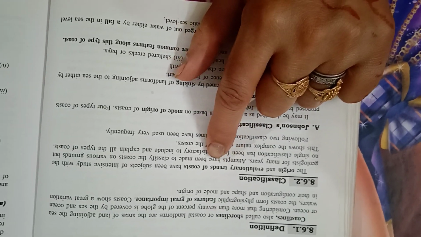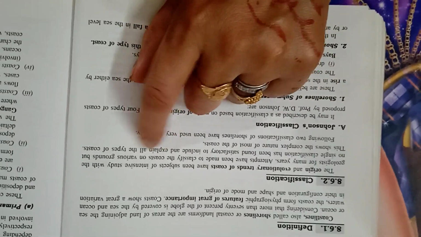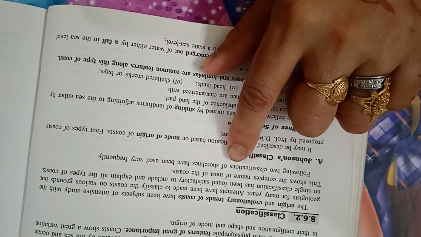Classification: the origin and evolutionary trend of a coast have been subjected to intensive study by geologists for many years, and attempts have been made to classify the coast on various grounds, but no single classification has been found satisfactory to include and explain all the types of coast. So, due to the complex nature of most of the coasts, the following classifications of shorelines have been used very frequently.